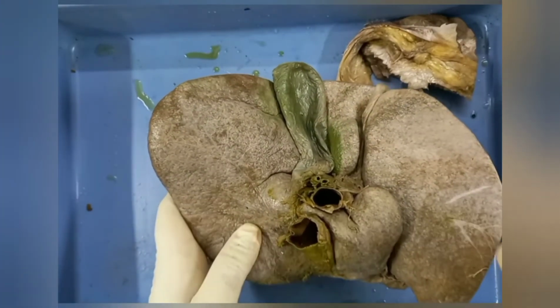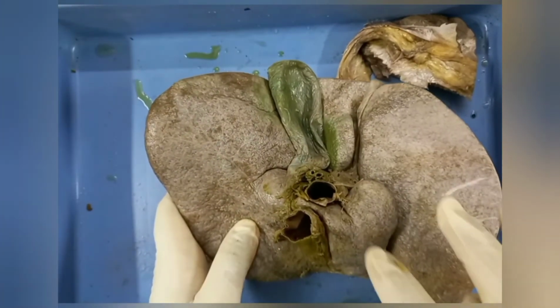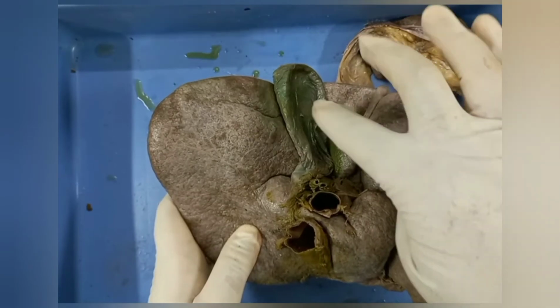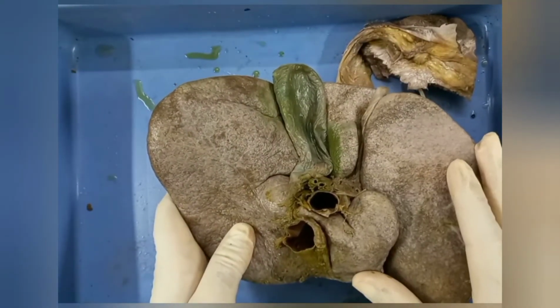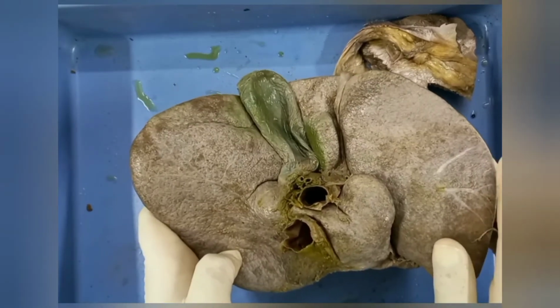So these are the four lobes seen from the inferior or visceral surface of the liver: the left lobe, the caudate lobe, the quadrate lobe, and then the right lobe.